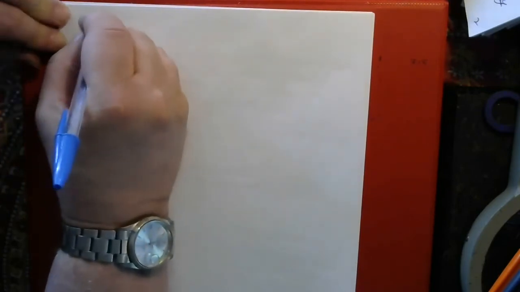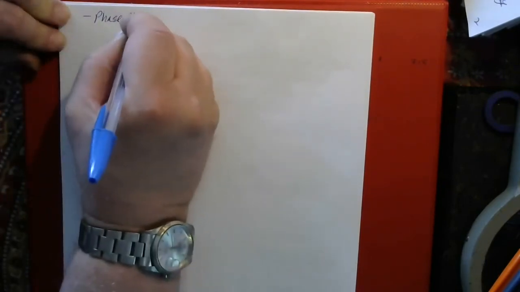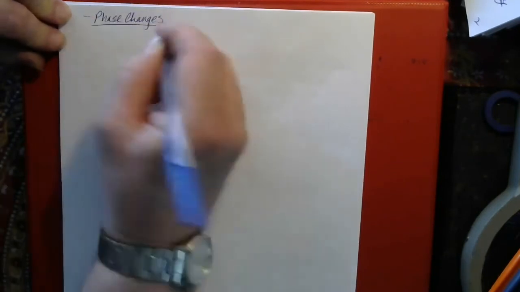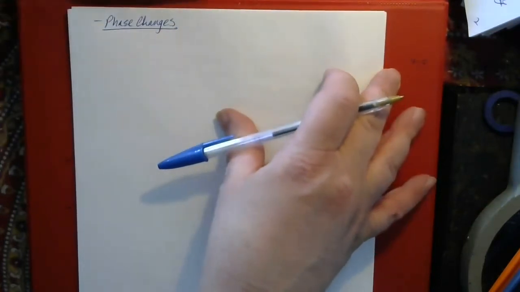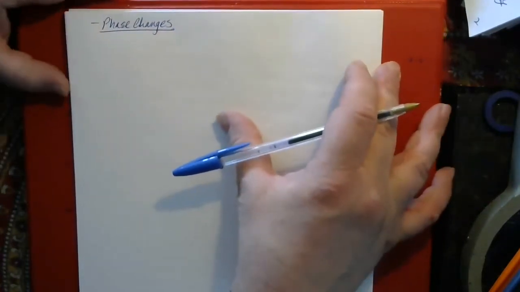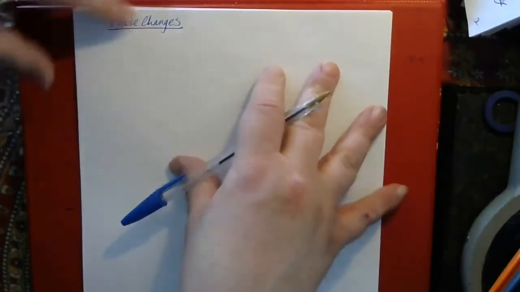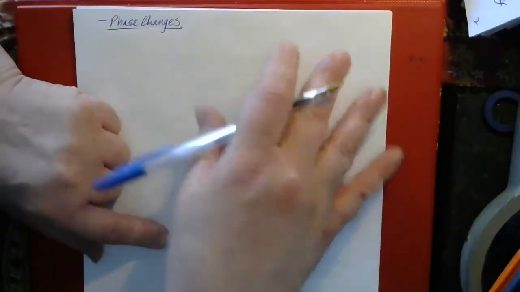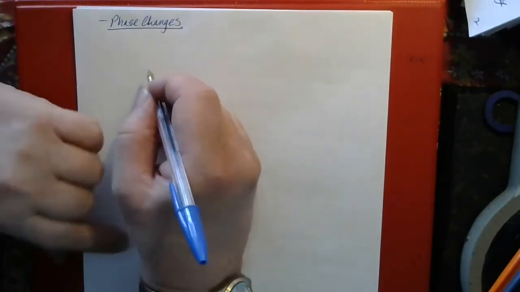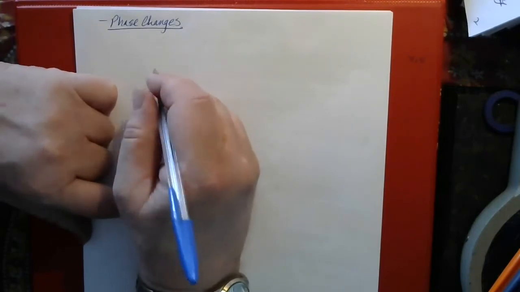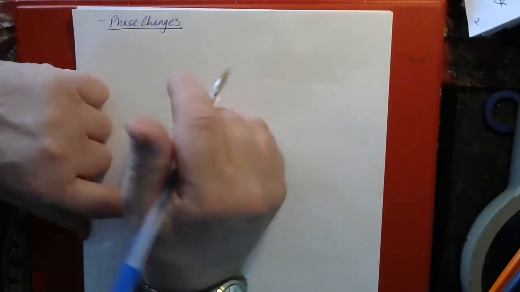Okay, so when we've got the phases of matter, we know that it's possible to change from one phase of matter to another, or one state of matter to another, and those are known as phase changes. Some of them are really well known, like melting or boiling, and some of them are not all that well known, or at least not their scientific terms. So I thought I'd take this opportunity to summarize the names of all of the different processes that can take you from one phase of matter to another.